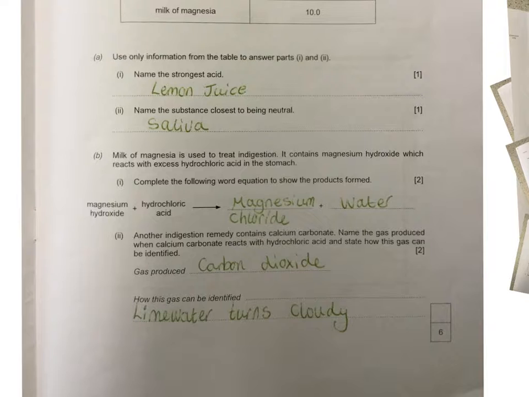Milk of magnesia is used to treat indigestion. It contains magnesium hydroxide, which reacts with excess hydrochloric acid in the stomach. Complete the following word equation to show the products formed. So magnesium hydroxide plus hydrochloric acid. So straight away, what's the first name of the salt going to be? You're looking for the metal in the alkali, so it'll be magnesium.